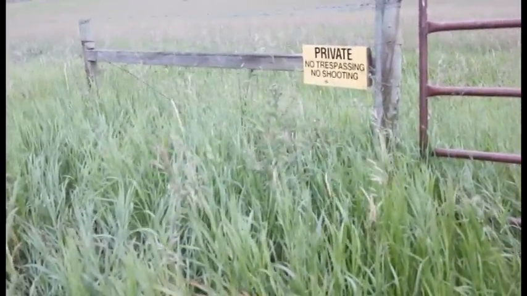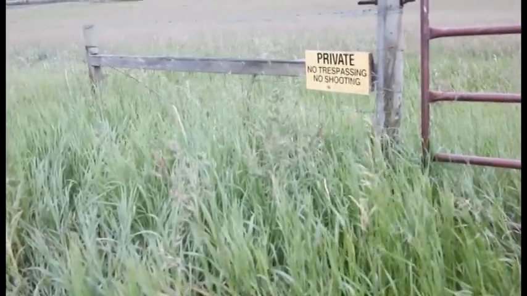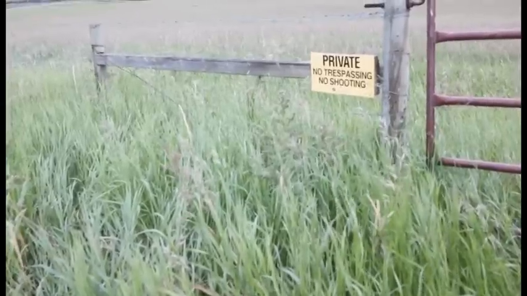Well, we finished taking pictures, and I didn't go on the other side of that fence. Notice the sign? Private. No trespassing. No shooting. Well, I did the bottom part. I did the no shooting, but don't tell anyone.